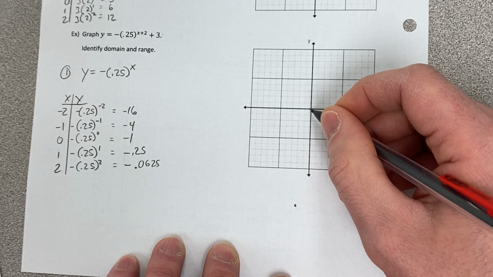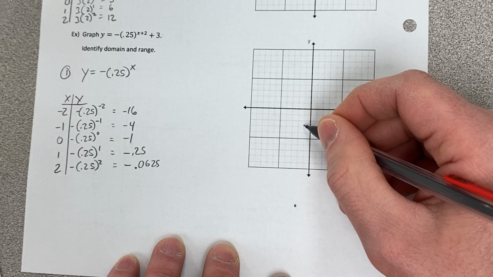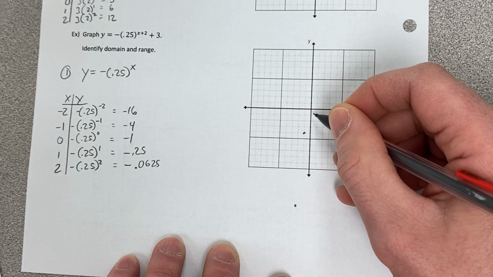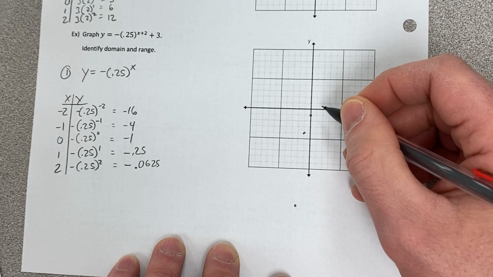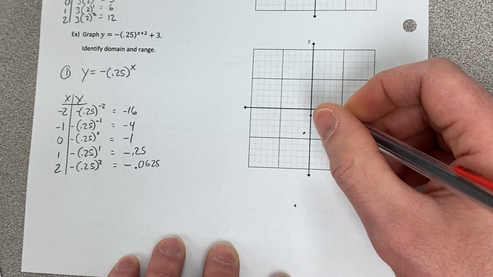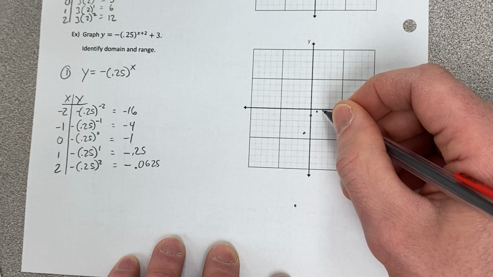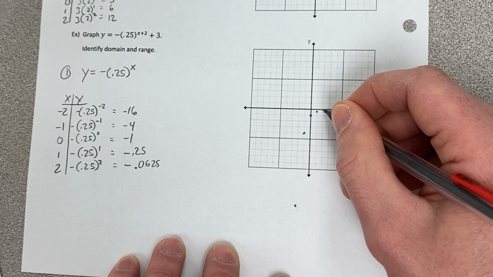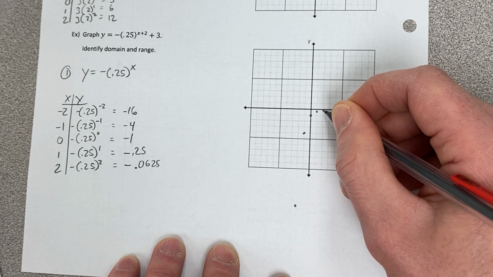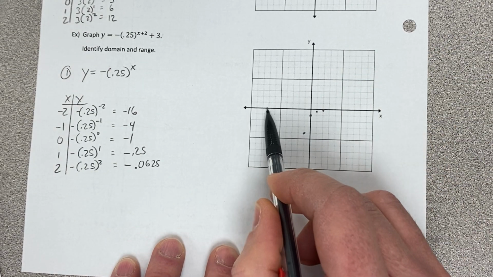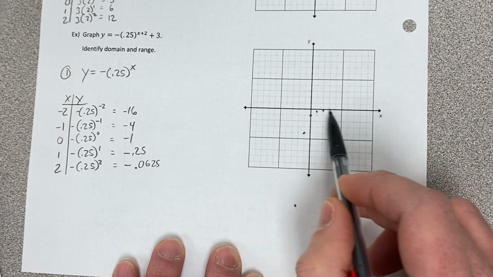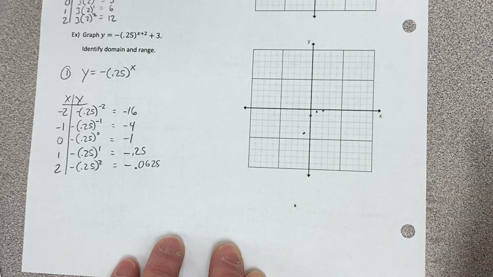But then we also have negative 1, negative 4, 0, negative 1, 1, negative 0.25, and then 2, negative 0.06. So it's pretty tiny. And our asymptote is at the x-axis, y equals 0.